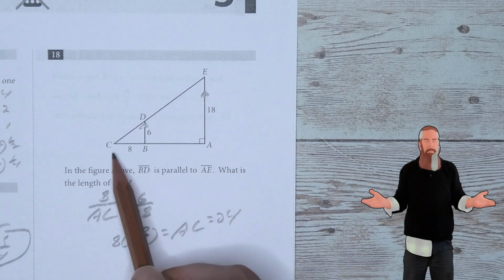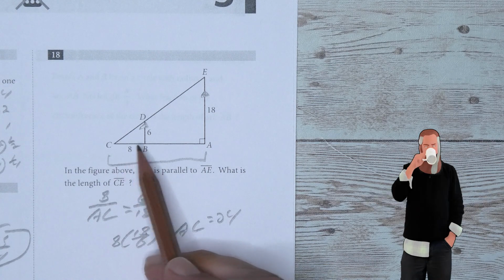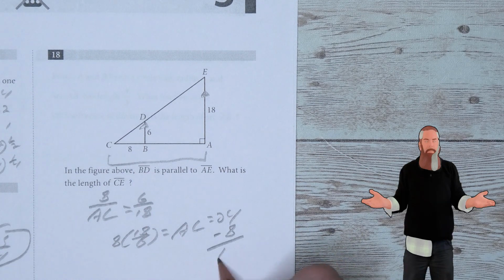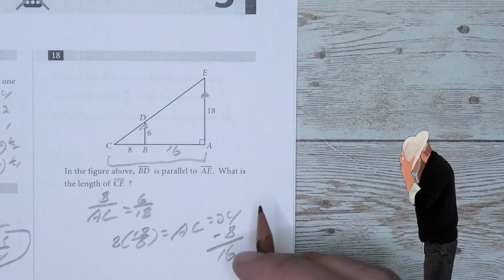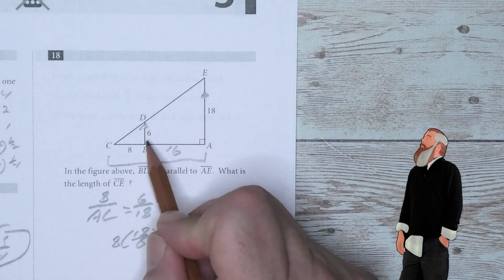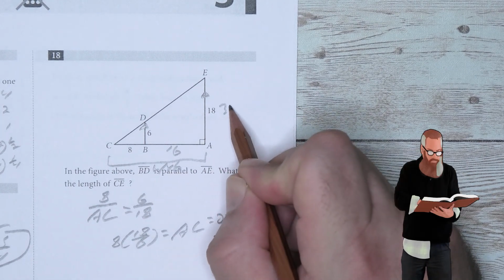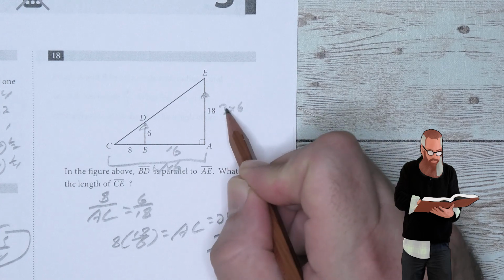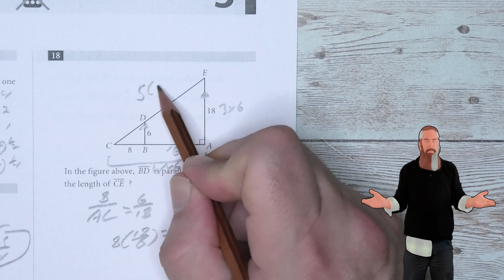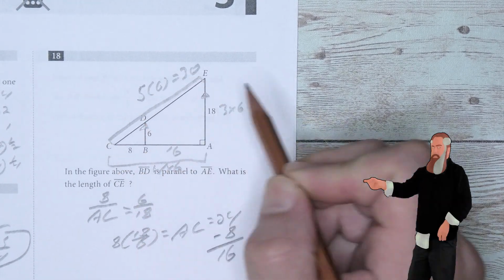Now, if all of AC is 24, but this part of it is 8, then 24 minus 8 would be equal to 16. It's interesting to notice that 24 is the same thing as 4 times 6, and that 18 is the same thing as 3 times 6. So this looks like a 3, 4, 5 triangle. So 5 times 6 would give me 30 as the length of CE.